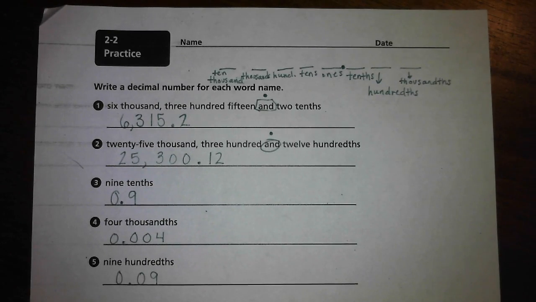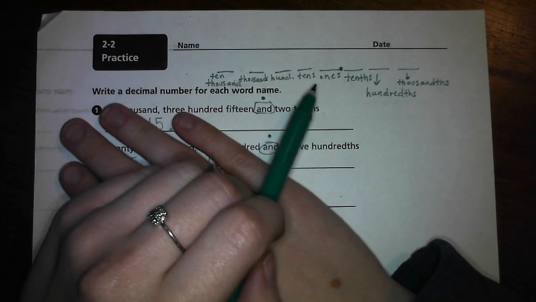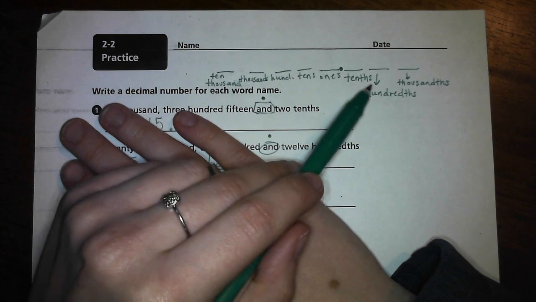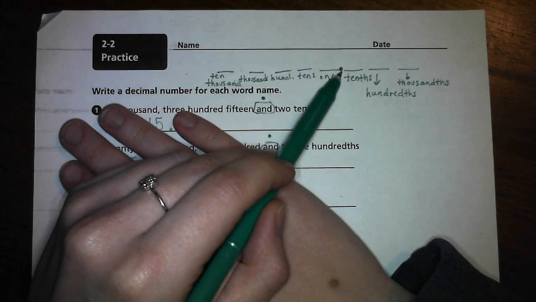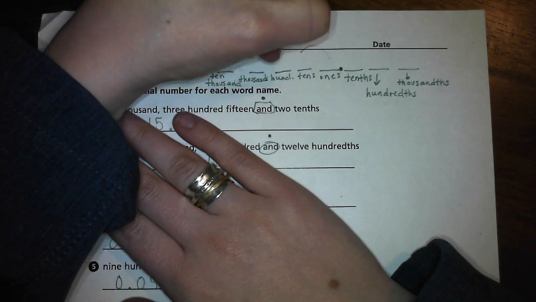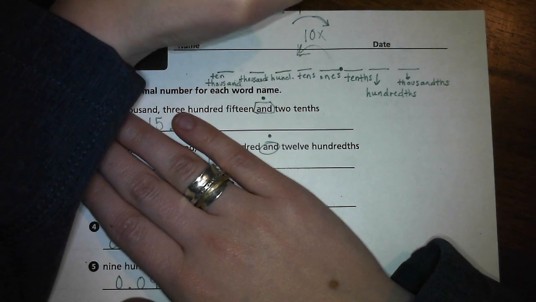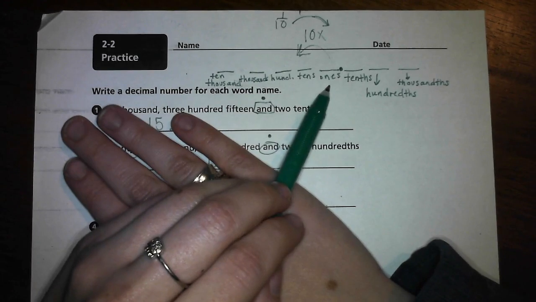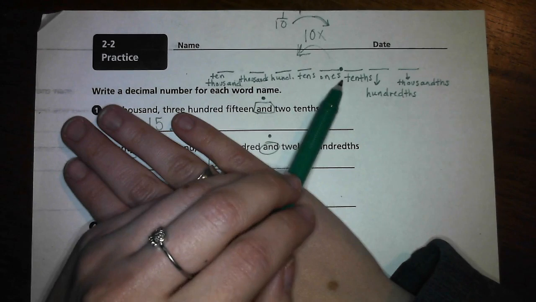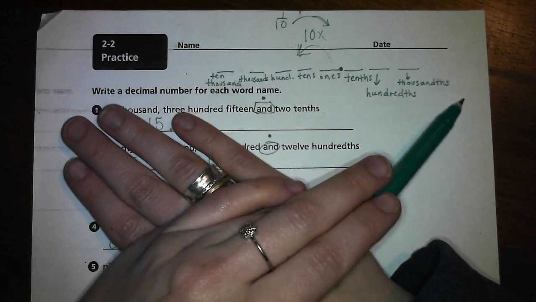All right, this is practice 2-2. Before we start, something that's helpful when working with decimals is to write out your place values so that you remember the order and the names of them. Starting from the decimal, moving to the left, each jump gets 10 times greater. When you go the other way, it gets 1/10 as great. We have ones, tens, hundreds, thousands, 10,000s, and so on. And when you move to the right, we have tenths, hundredths, thousandths, and so on.